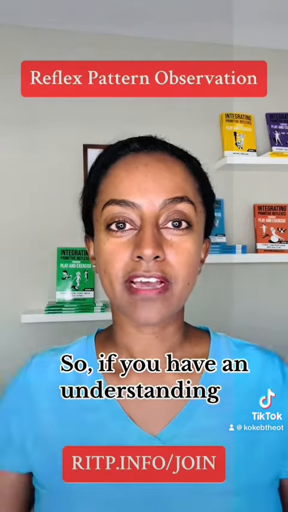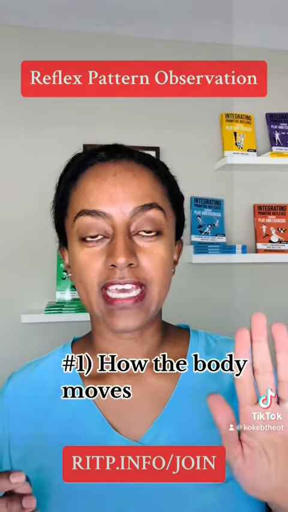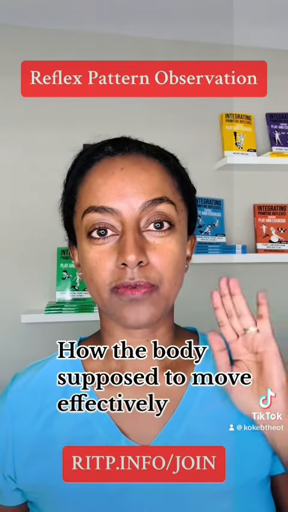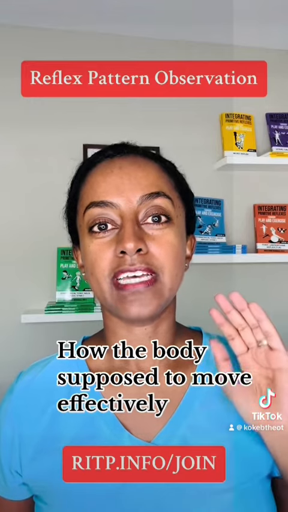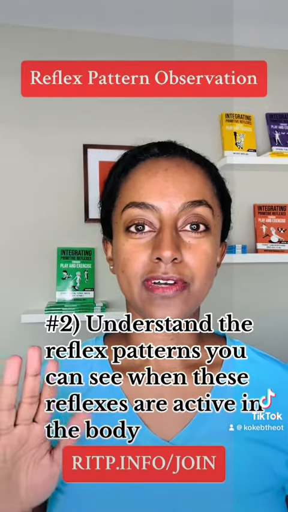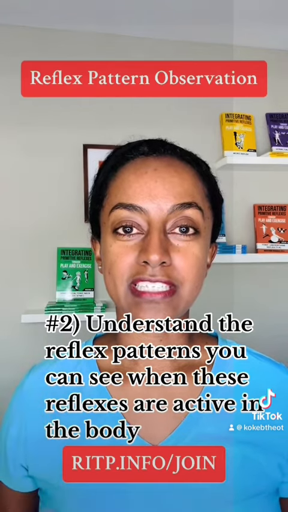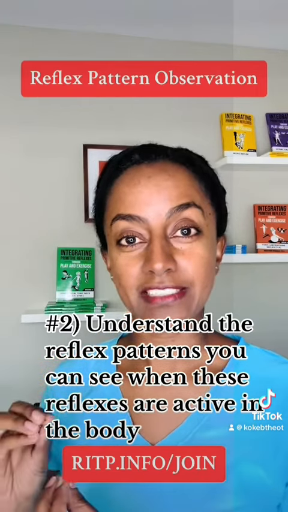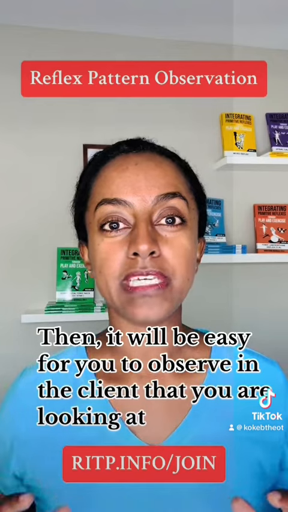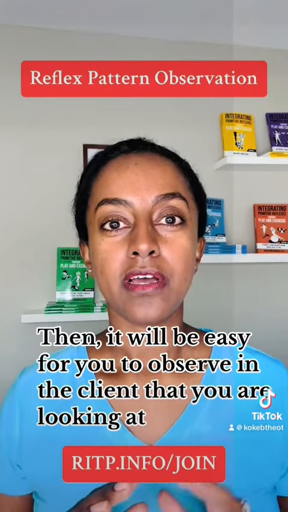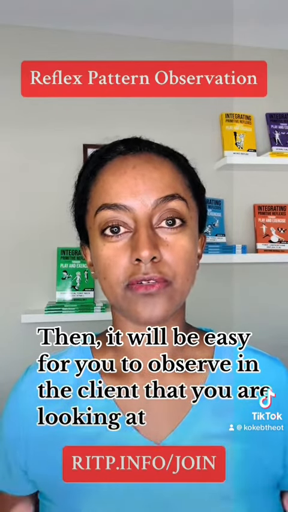So if you have an understanding of one, how the body moves, how the body's supposed to move effectively, and then you understand the reflex patterns that you can see when these reflexes are active in the body, then it will be easy for you to observe in the client that you are looking at.